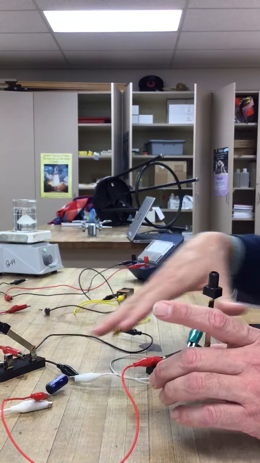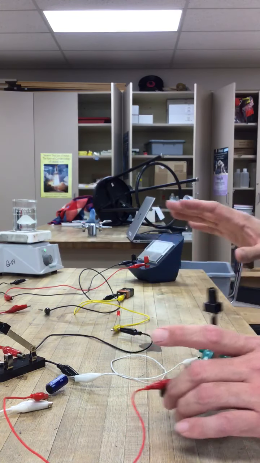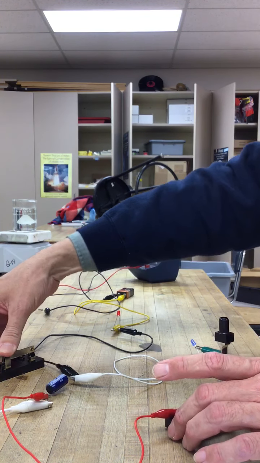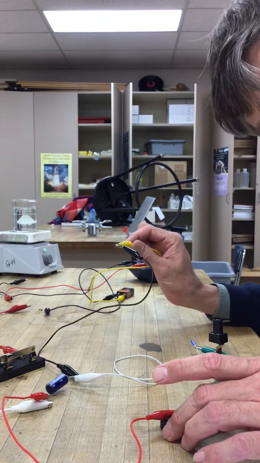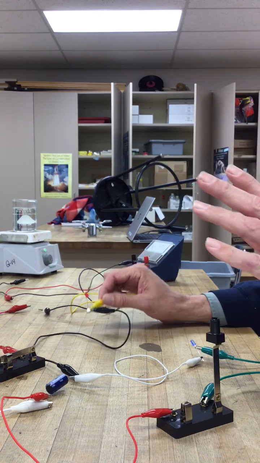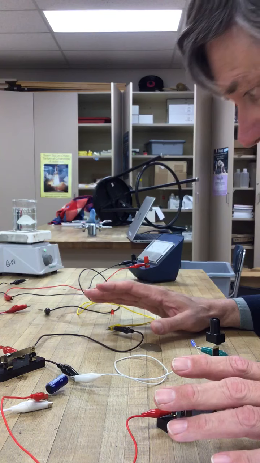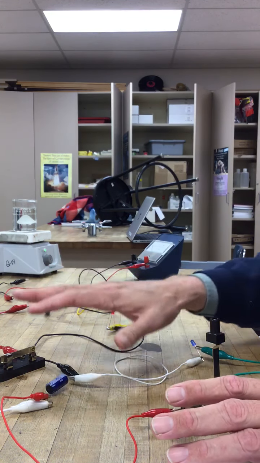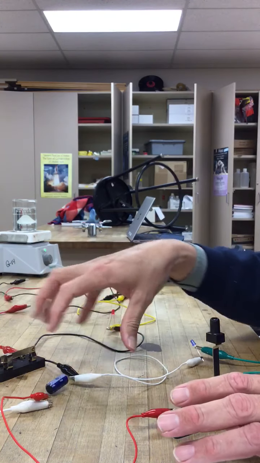That switch is open, so there is nothing happening over here. So I'm going to throw this, and notice that this LED light comes on very quickly. It went bright, and then it's going to stop. At this point, this thing has shut down.